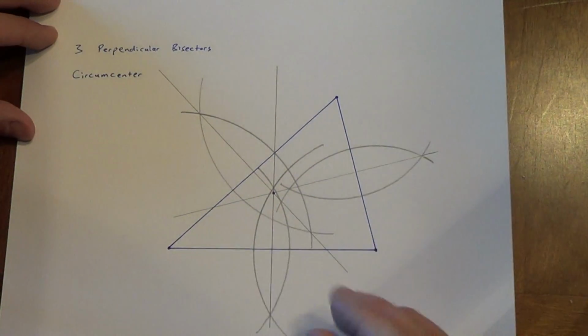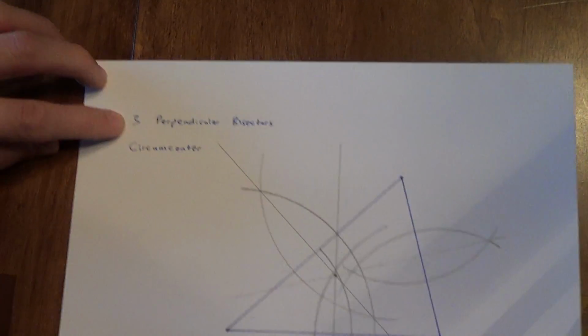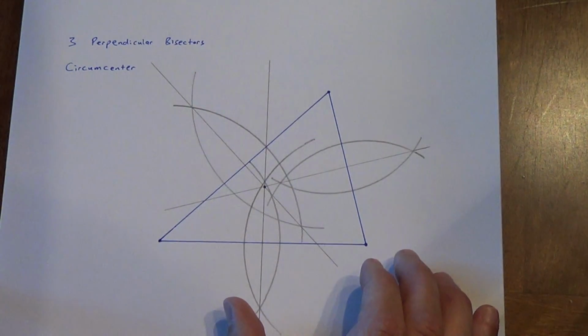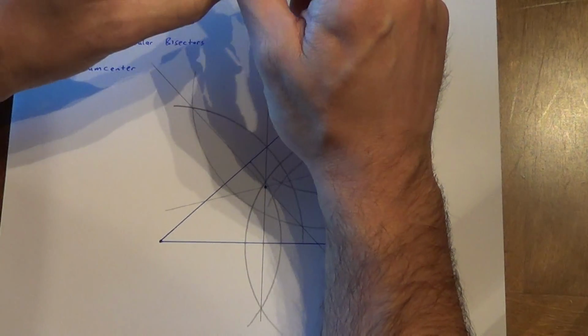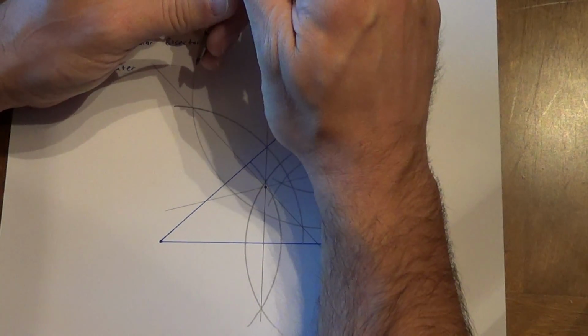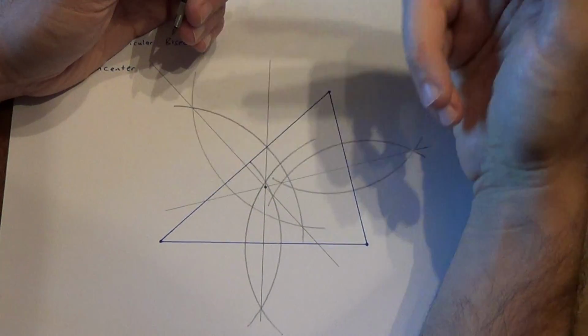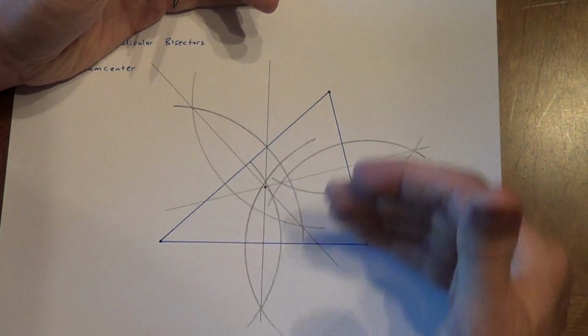Okay, so obviously the first thing, it's where the 3 perpendicular bisectors meet. So that's what we drew. We drew the 3 perpendicular bisectors. It's called the circumcenter. If you think about the prefix circum, circumference or circumnavigate. Circumference means the distance around a circle. Circumnavigate means to travel around the globe. So this idea of circum has the idea of traveling around something.